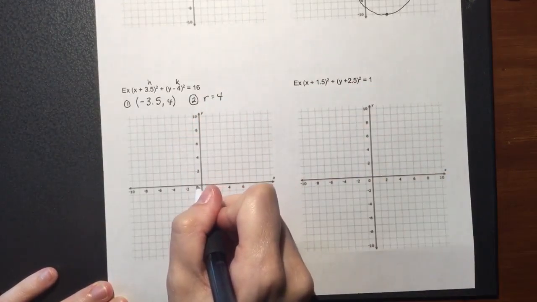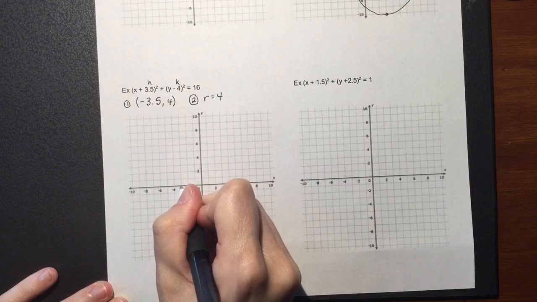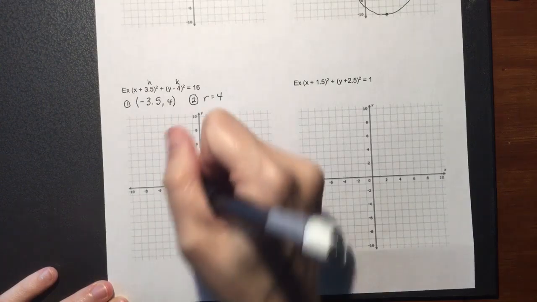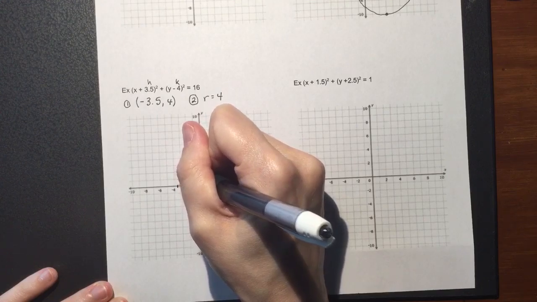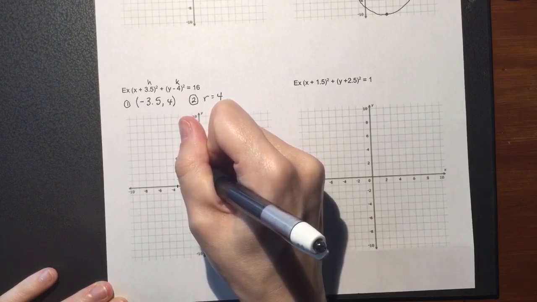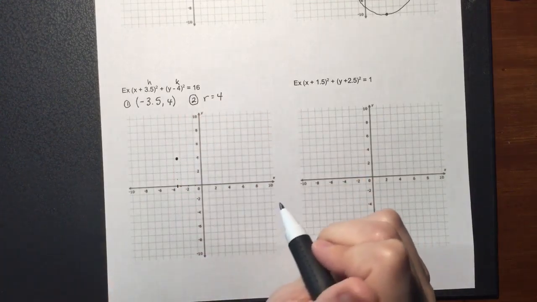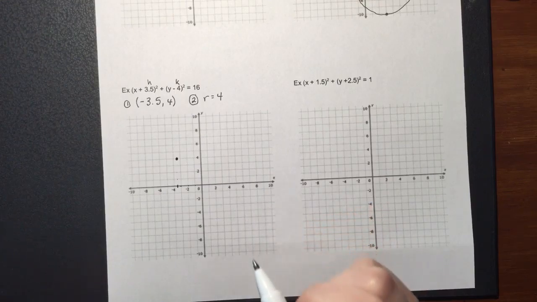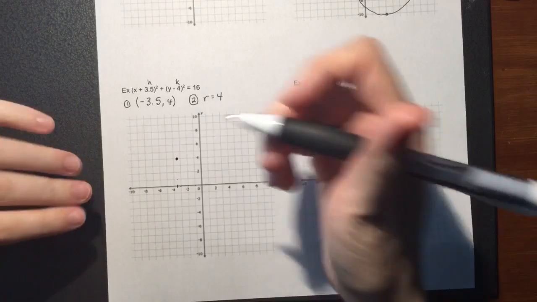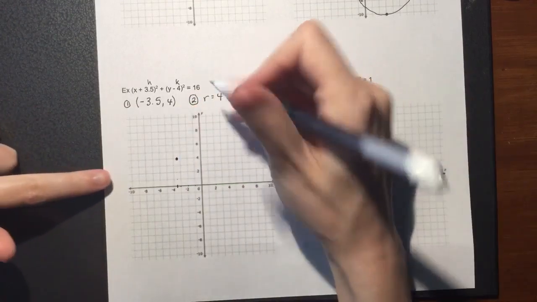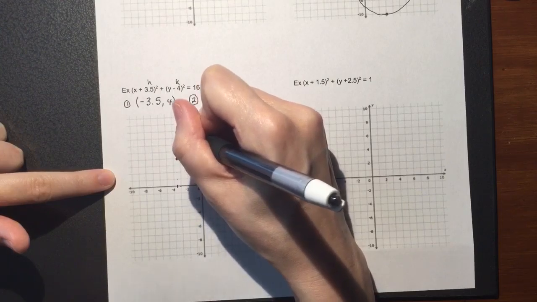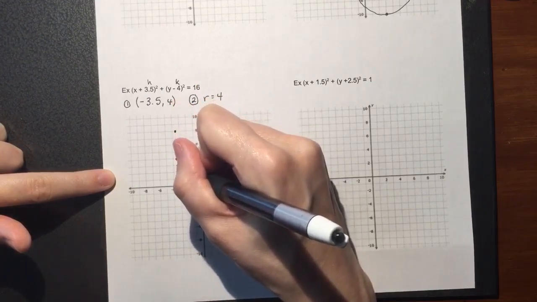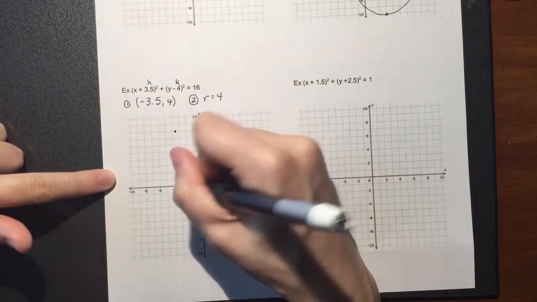So -3.5. So you go over 1, 2, 3, and halfway. So there's your -3.5, and then up 4. 1, 2, 3, 4. So there's the center there. Counting out the center isn't too bad. It's counting the radius that can be kind of messy, whichever way is the half. So whenever you're counting the radius here for this one, counting up isn't bad. 1, 2, 3, 4, there's that one. 1, 2, 3, 4, there's this one.